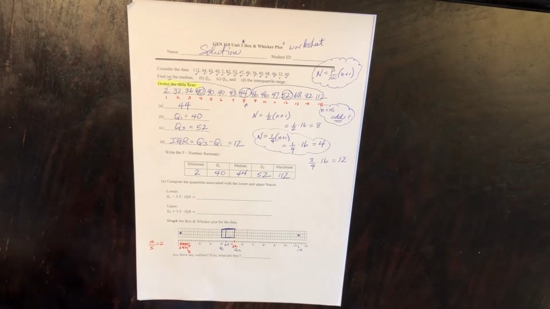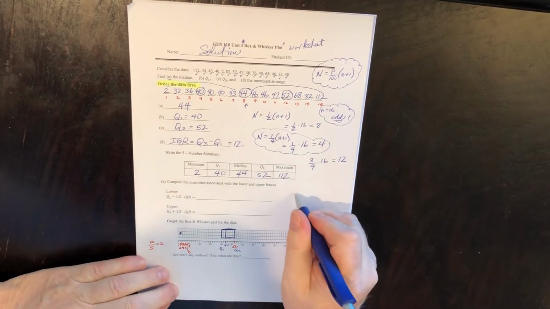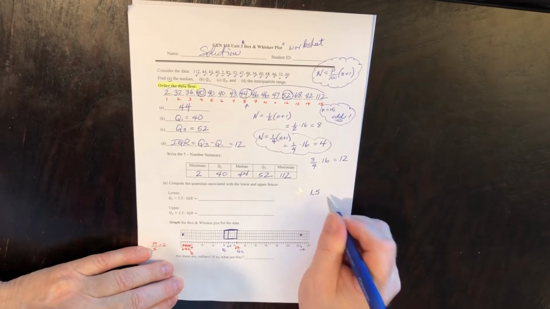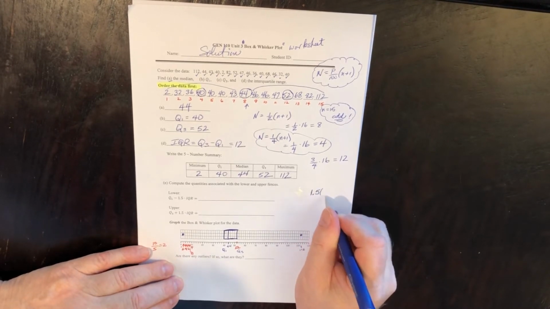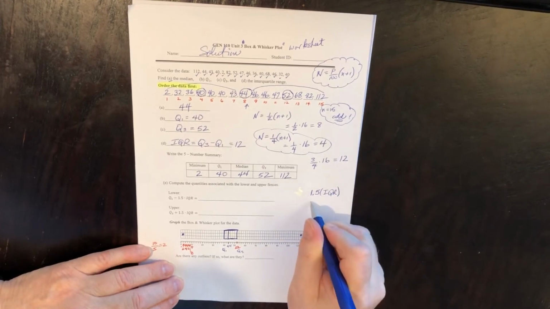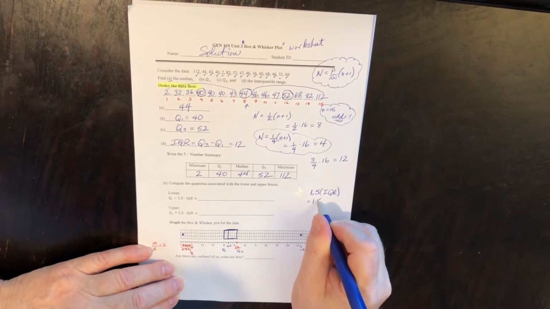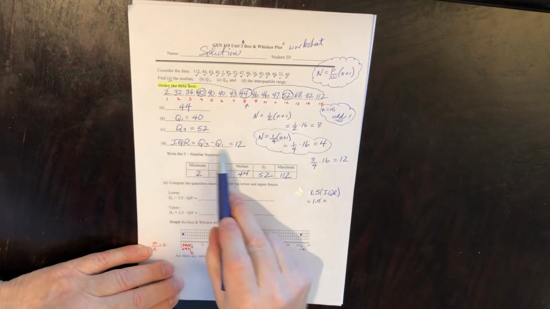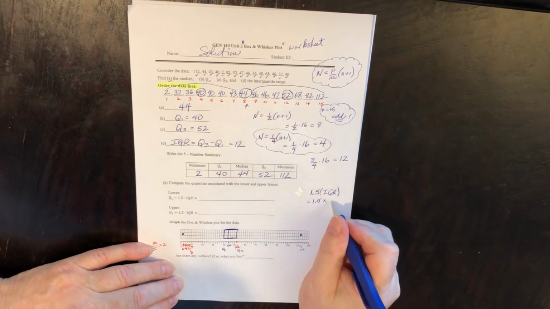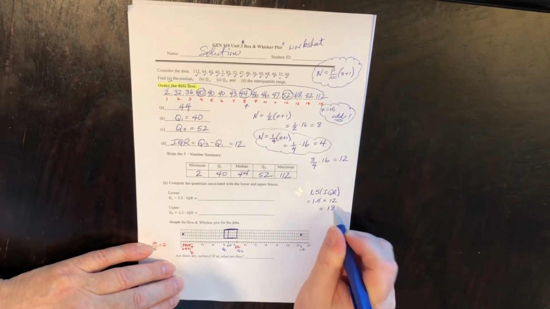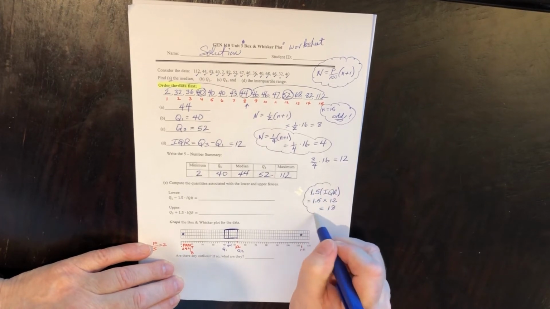We know that our whiskers cannot be too long. How long can they be? Remember the formula? Remember the distance? 1.5 times the interquartile range. The whiskers can be 1.5 times the interquartile range. We computed that as 12. 1.5 times 12 is 18. The whiskers can be 18 units long.